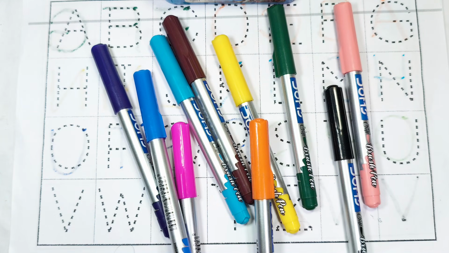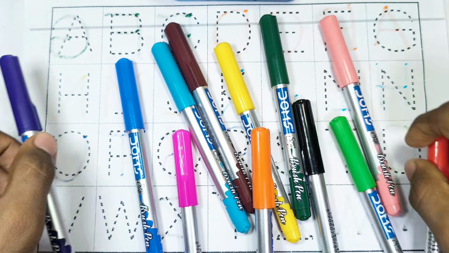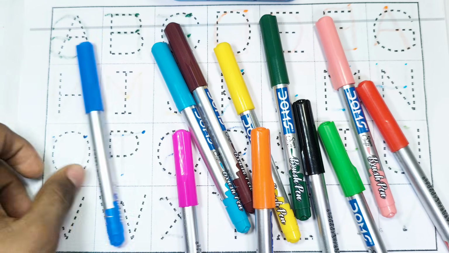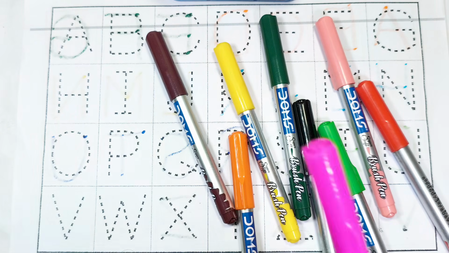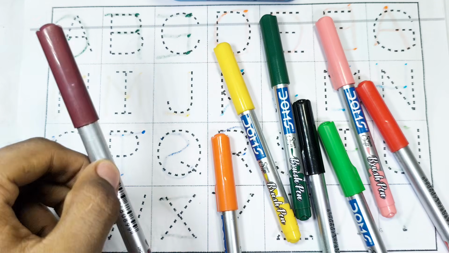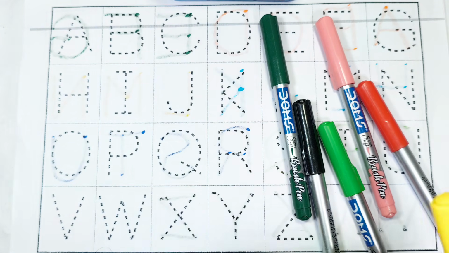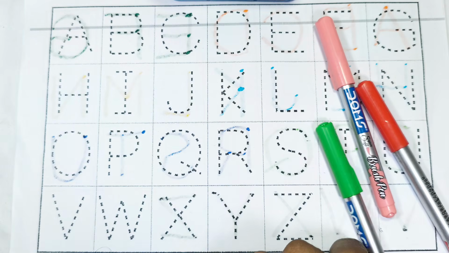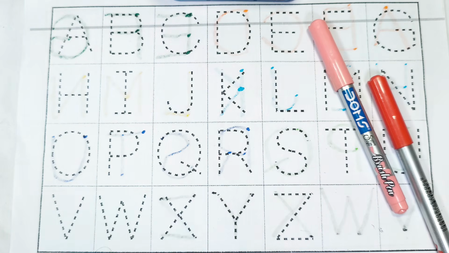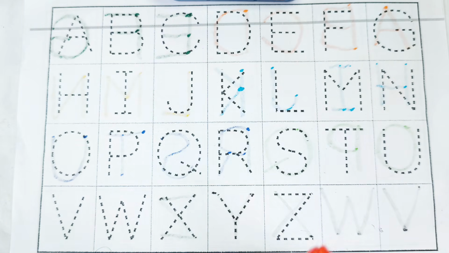Today we will learn and draw capital letters, alphabets A to Z. So kids, let's learn the names of the colors. Purple color, blue color, sky blue color, pink color, brown color, orange color, yellow color, green color, black color, light green color, light pink color, and red color.